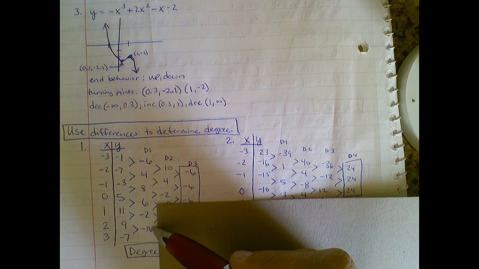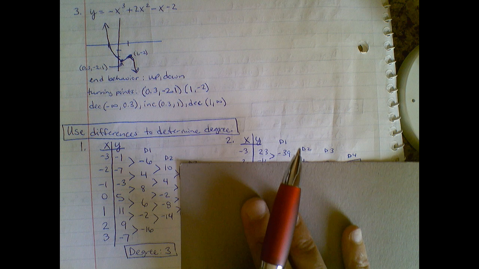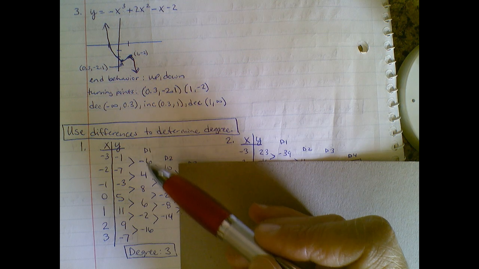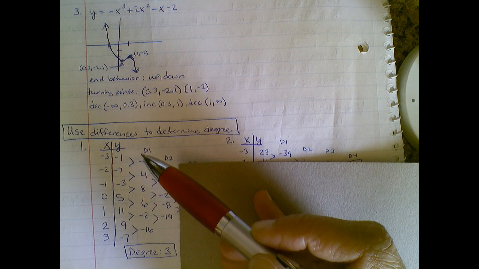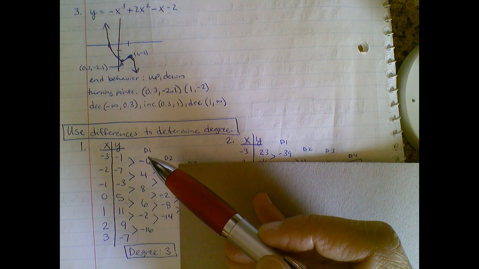If we're going up, we're going to put a positive number. If we're going down, we're going to put a negative number. So we need to keep going until this column is all the same number. Now this column was not the same number, so it's not to the first degree. So we need to keep going.